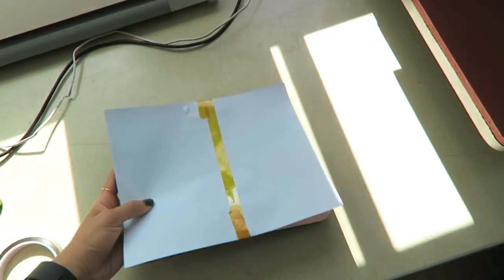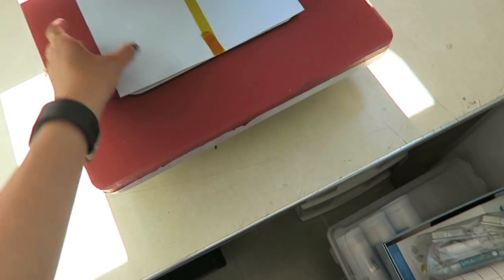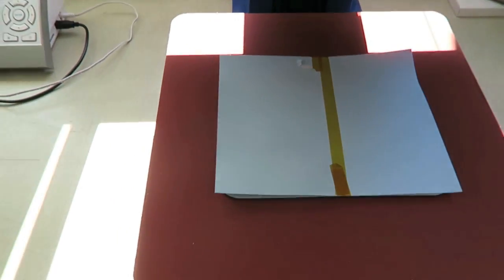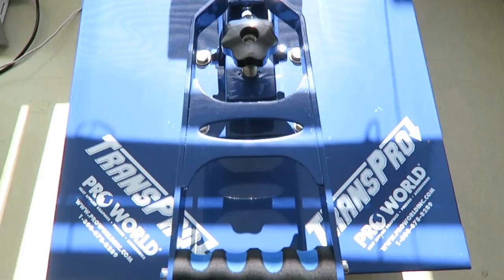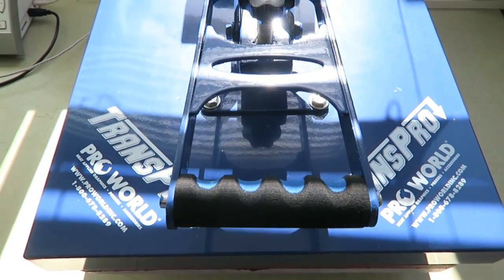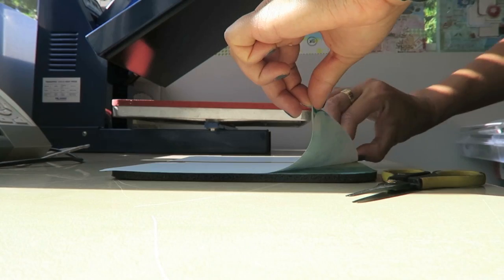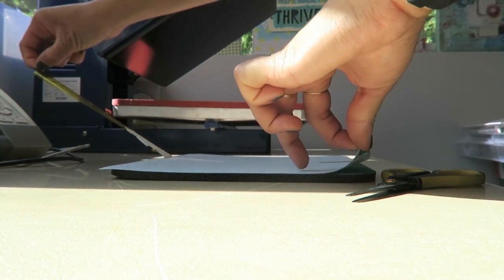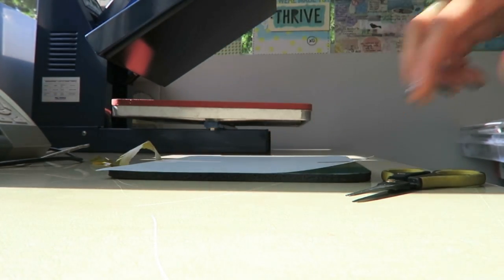You can simply place your mousepad down and then the image on top of it face down. Once the machine is up to 375, you'll want to press it down for 9 seconds. Now that it's ready, I've taken it off and I'm peeling up the design. And this is why I don't recommend the tape, because I think it's more trouble than it's worth.